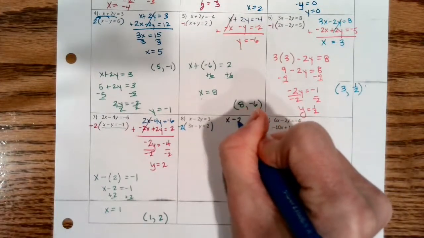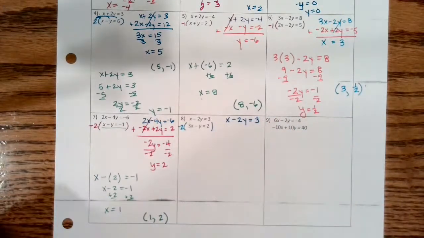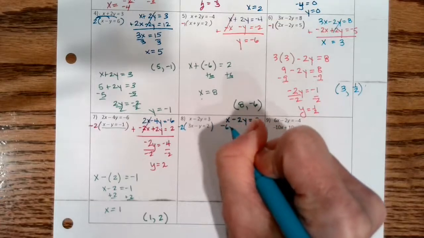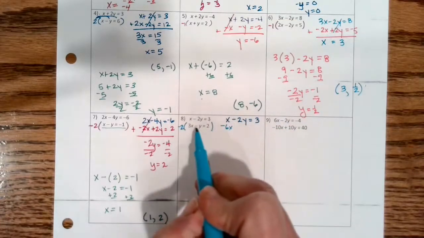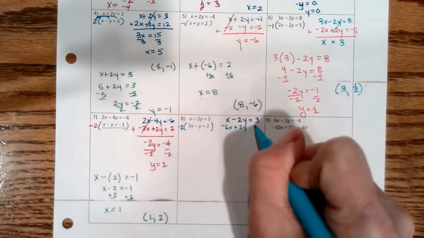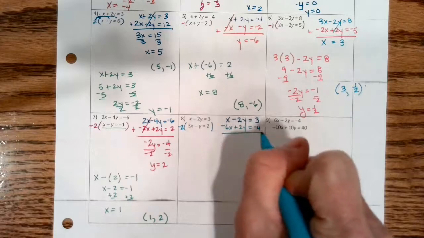Here's my original first equation. And my second equation becomes negative 6x. And this negative 2 times a negative y makes positive 2y. That's what I needed for my zero pair.